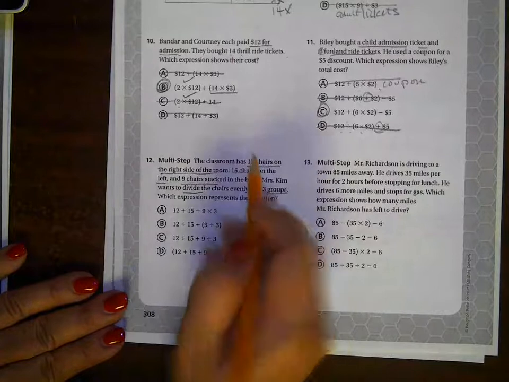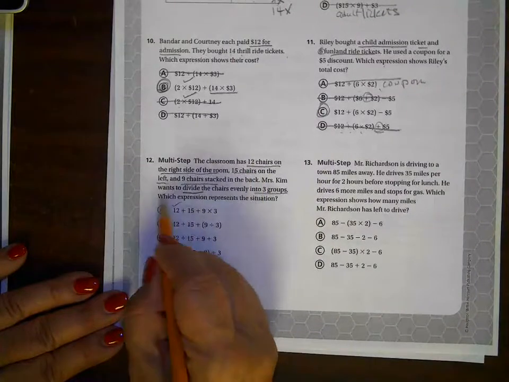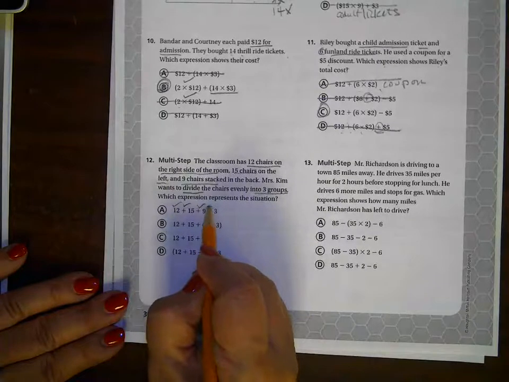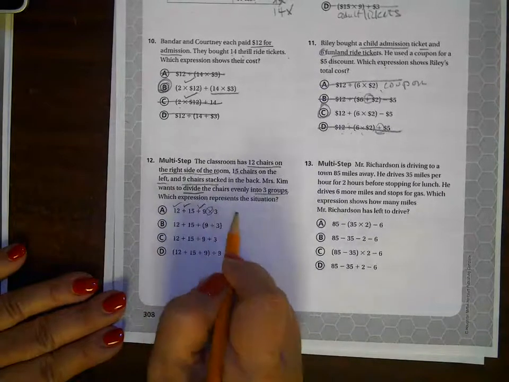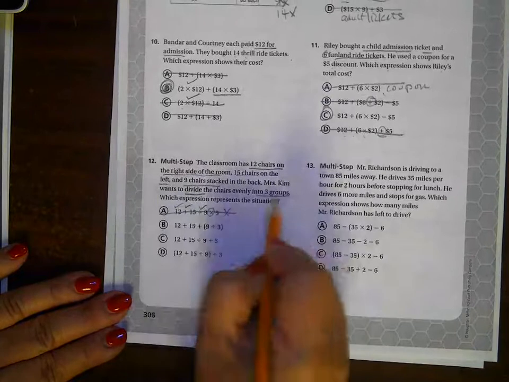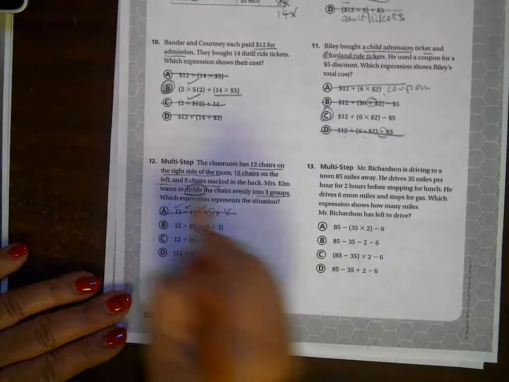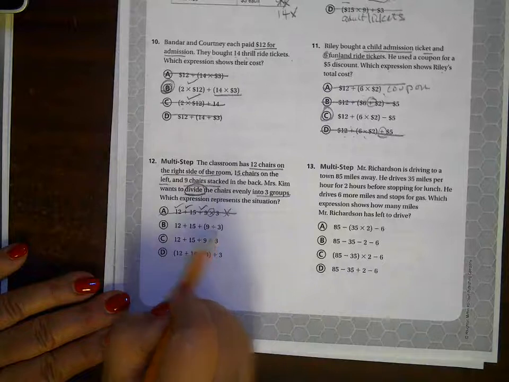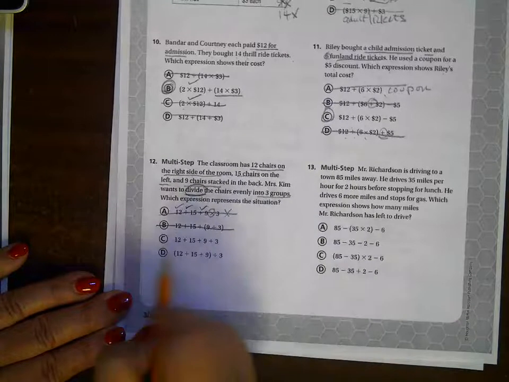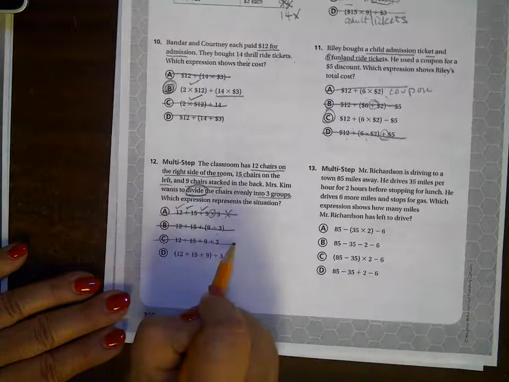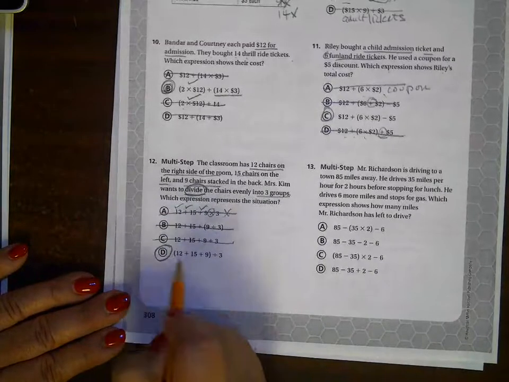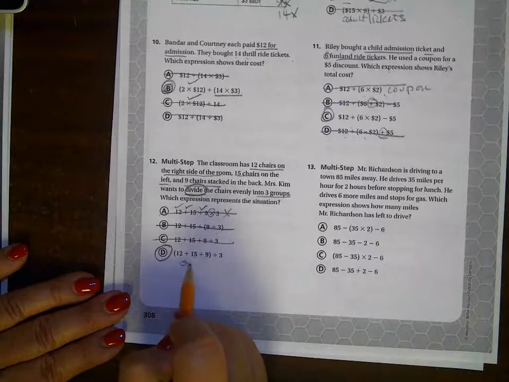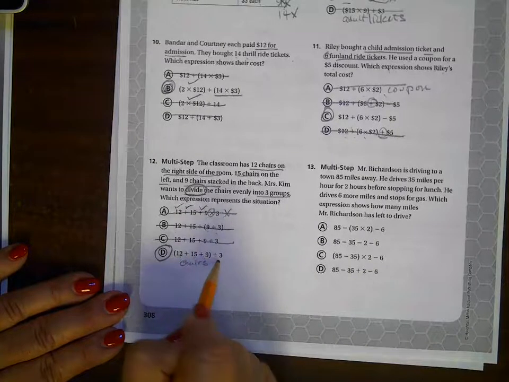Okay, well, it's 12 chairs plus 15 chairs plus 9 chairs. I'm not multiplying that by 3 because it said divide. So I'm not taking the 9 chairs and putting on the 3 groups and then adding it. That doesn't make sense. I'm not adding them all together, so the answer is D. 12 plus 15 plus 9, total number of chairs, and divide that into 3 groups.